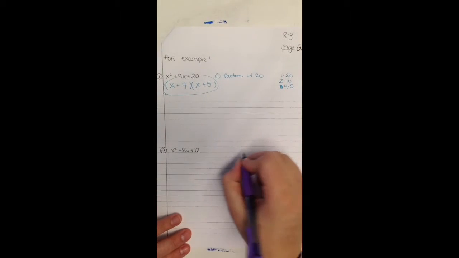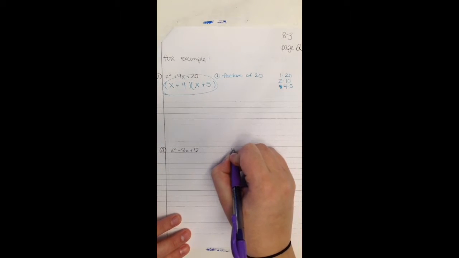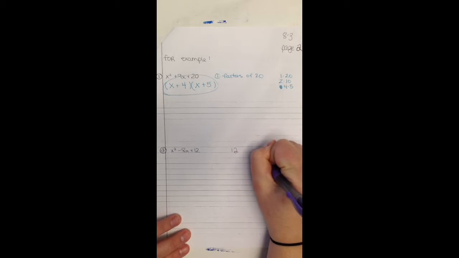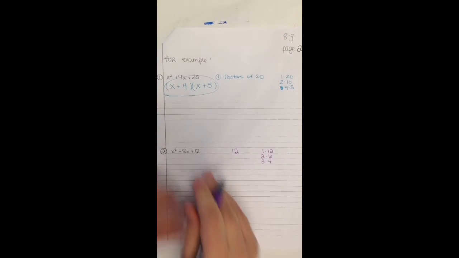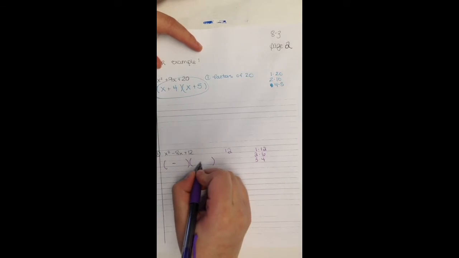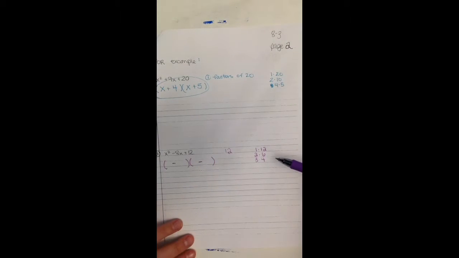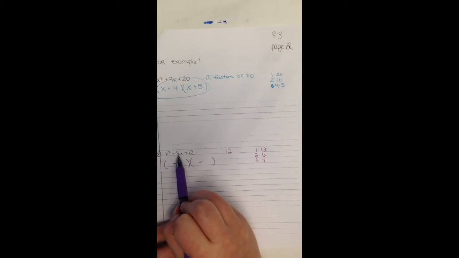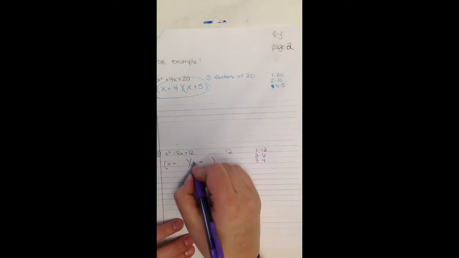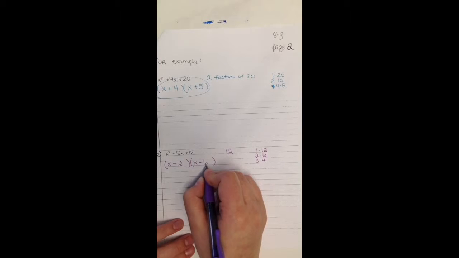So come down here, I have 12. The factors of 12 are 1 times 12, 2 times 6, and 3 times 4. I have a minus plus, so I will have a minus minus. Now let's see if I can find any of these that will make 8. I'm trying to make 8. So this gives me either 11 or 13. This gives me 8 though. So I have x, and then 2 and 6.